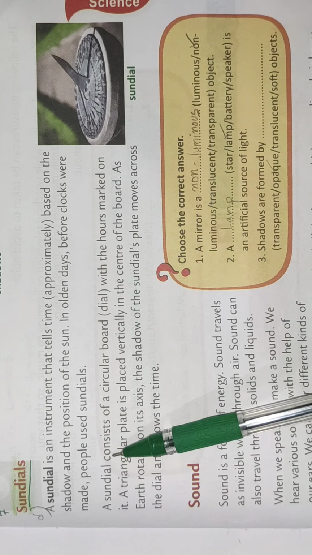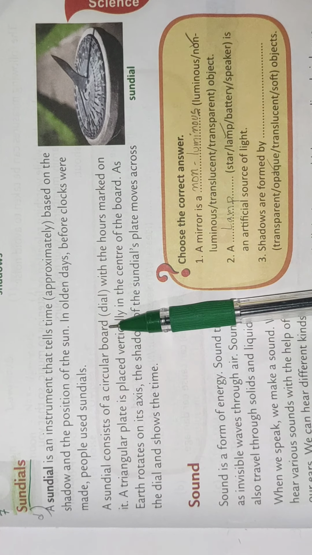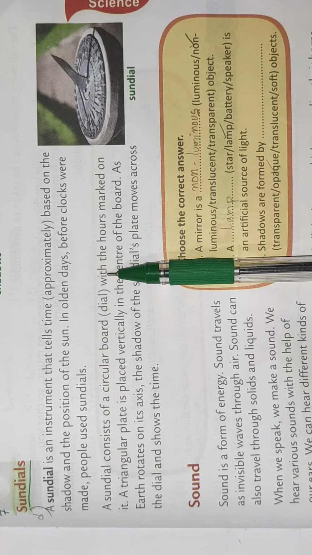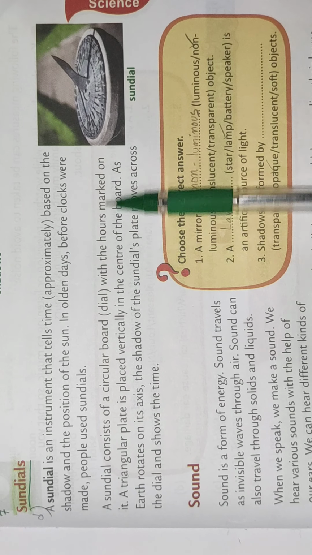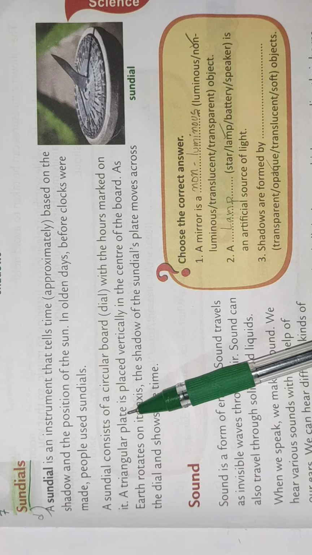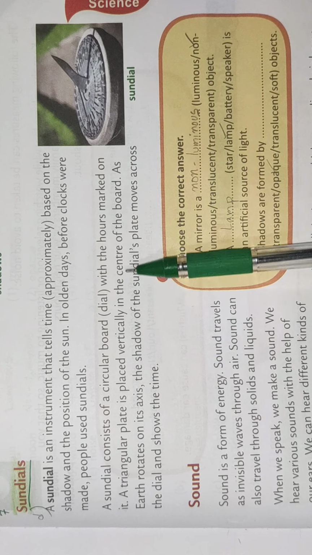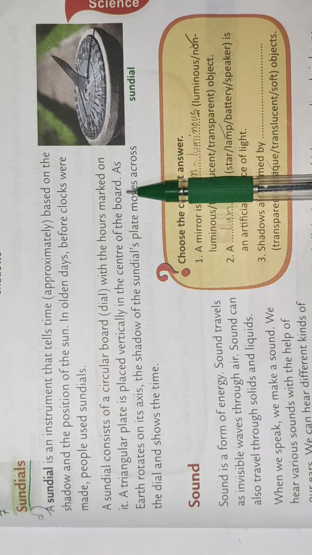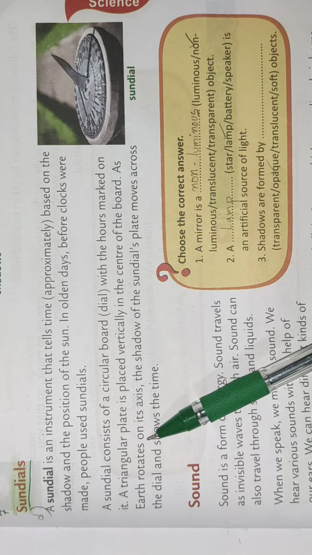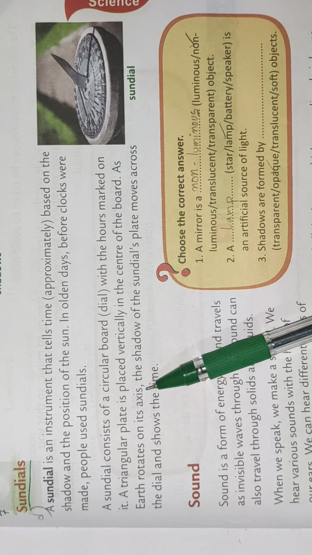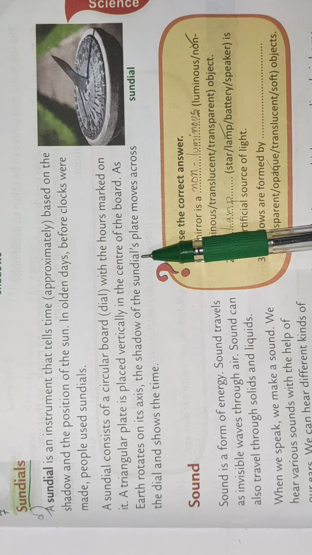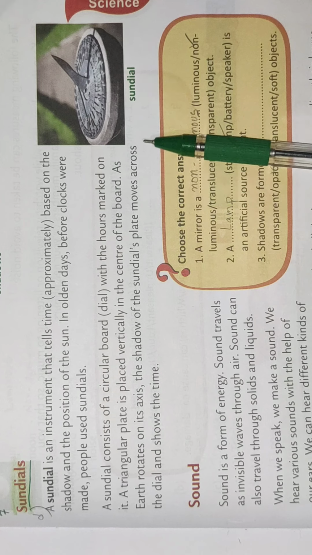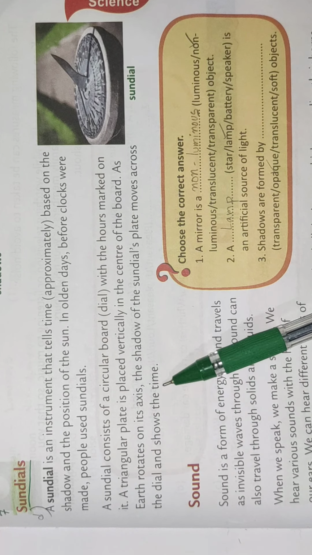A sundial consists of a circular board, dial, with the hours marked on it. A triangular plate is placed vertically in the center of the board. As Earth rotates on its axis, the shadow of the sundial's plate moves across the dial and shows the time.